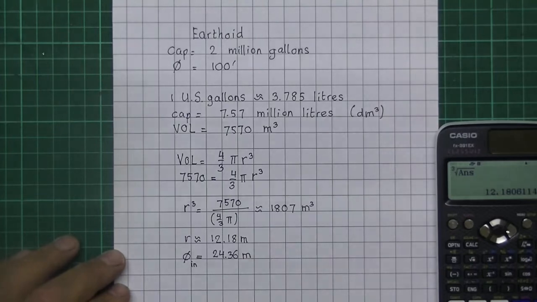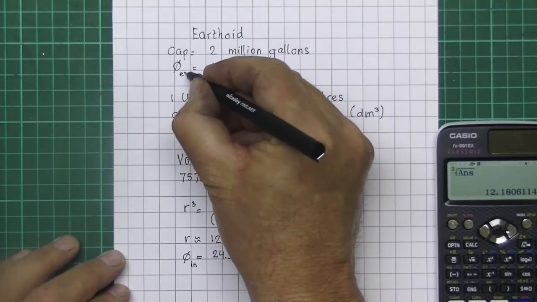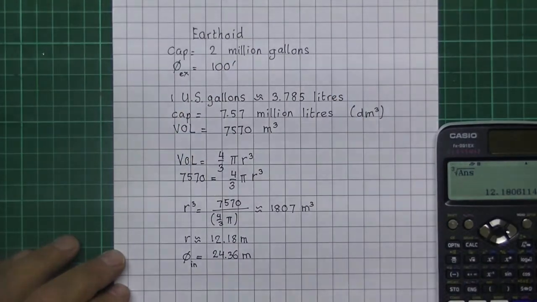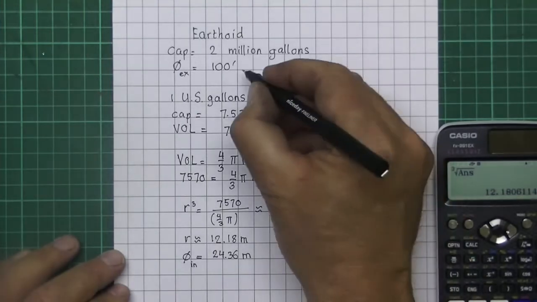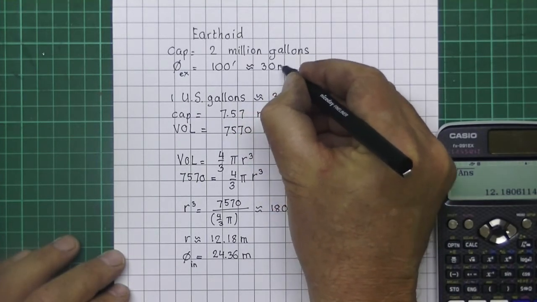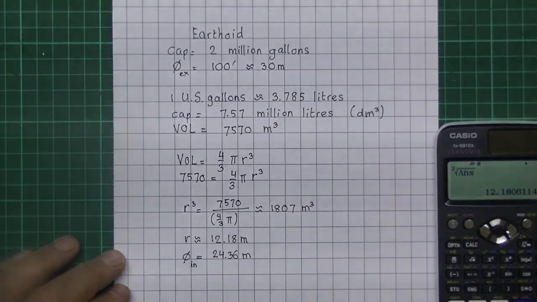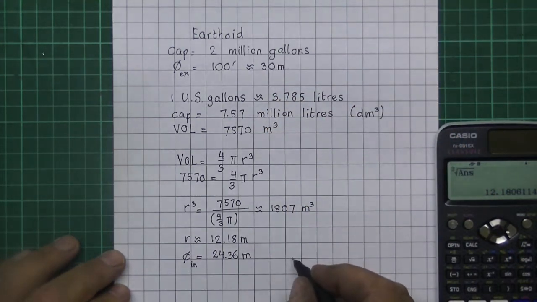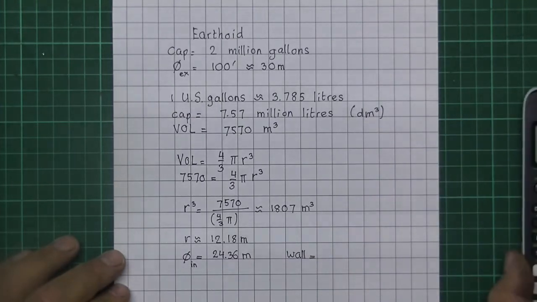Now the exterior diameter here was given as 100 feet. And we have learned that 1 foot is about 30 centimeters, so this is about 30 meters. So that means that 2 times the thickness of the wall is the difference.